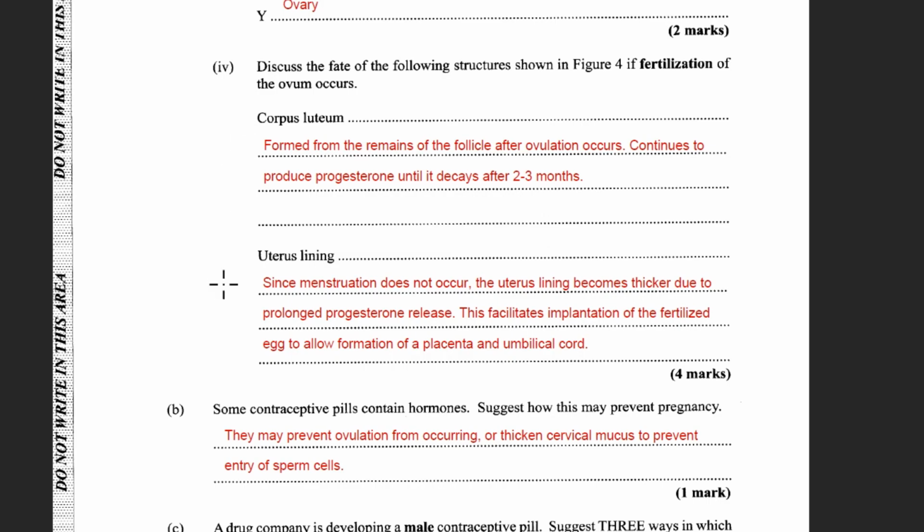The uterus lining, what happens to that is that it doesn't break down as a result, so menstruation doesn't occur if the egg gets fertilized. So the uterus lining becomes thicker due to the prolonged progesterone release because the placenta and the corpus luteum keep producing progesterone. So this facilitates the implantation of the fertilized egg and allows formation of extra embryonic structures, so the placenta, umbilical cord, the amnion, the chorion, things like that.